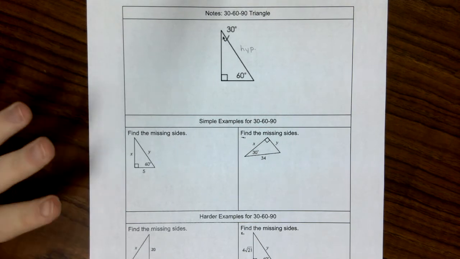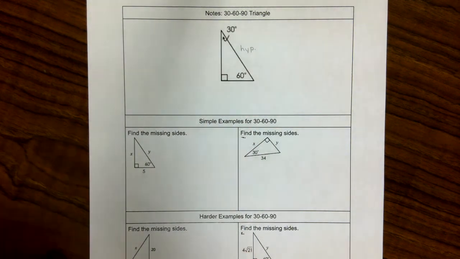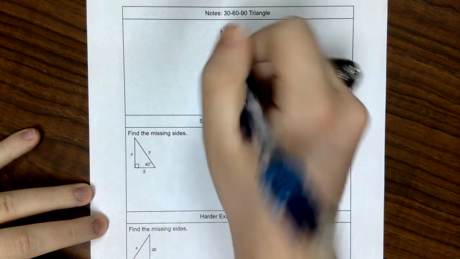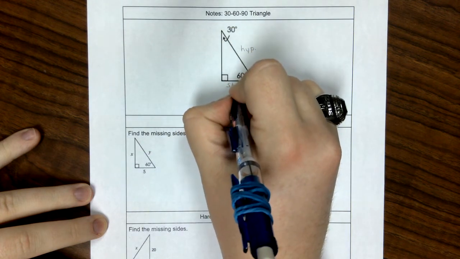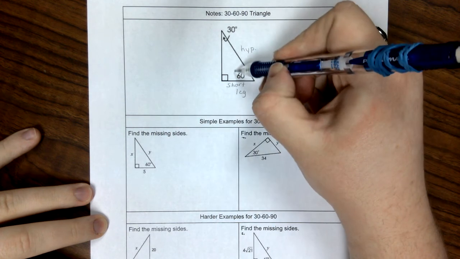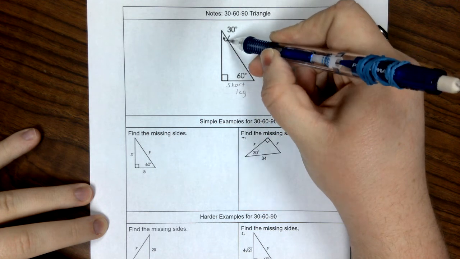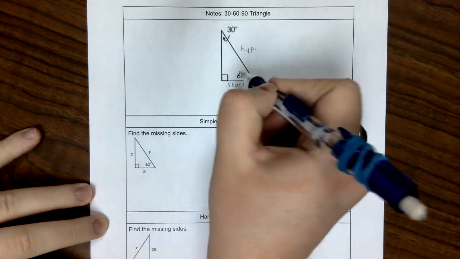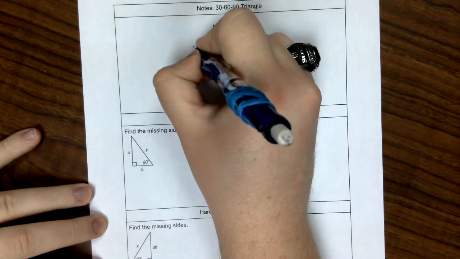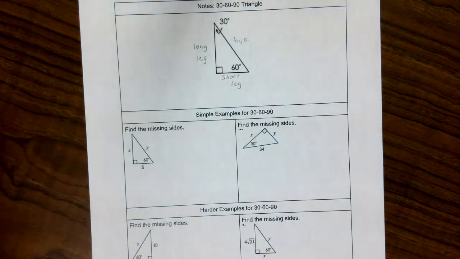We still have legs, but notice that the legs are no longer the same length. One of them is shorter than the other one. So I'm going to call him the short leg. And notice that he is across from 30. Okay? So if you go through the triangle to 30, that's where short leg's at. The other leg is across from the 60, and he's longer. So guess what? I'm calling him the long leg. Very creative with my naming.